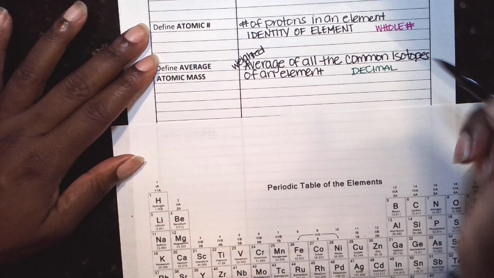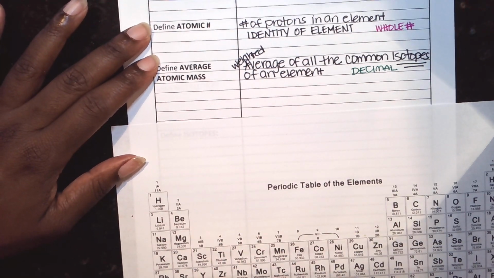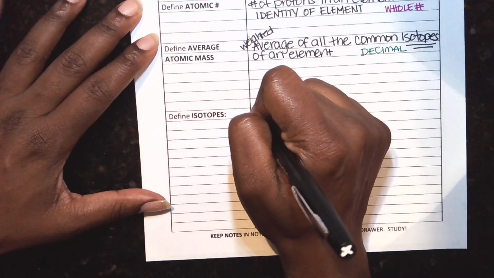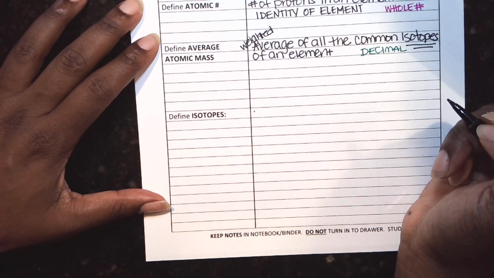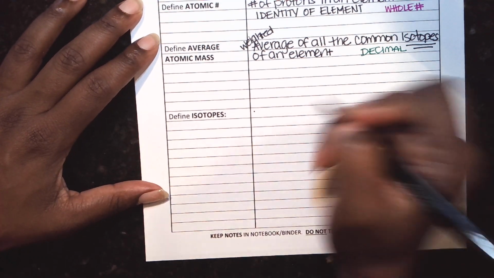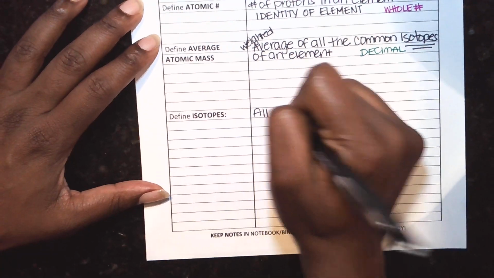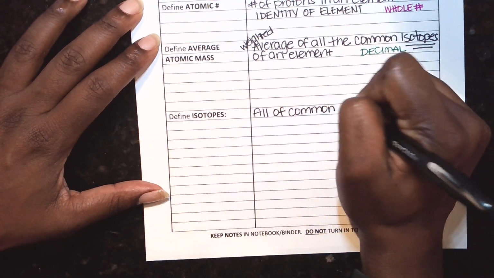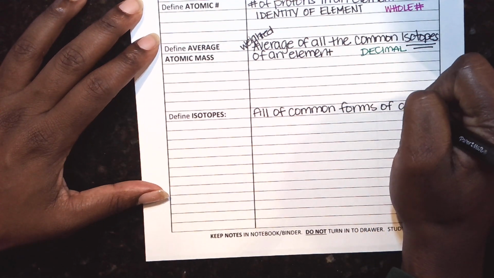Now, in order to talk about average atomic mass, let's flash back to the definition of an isotope. An isotope, please ignore the dog in the background, is all of the common forms of an element.